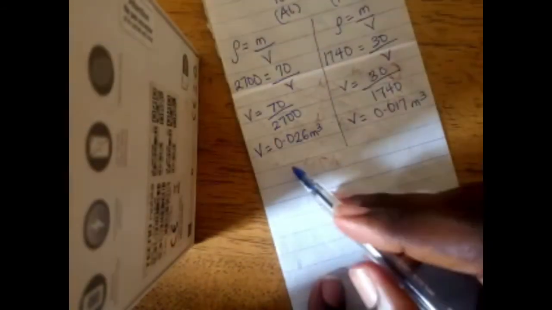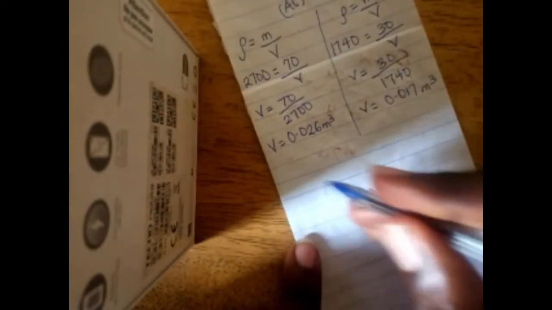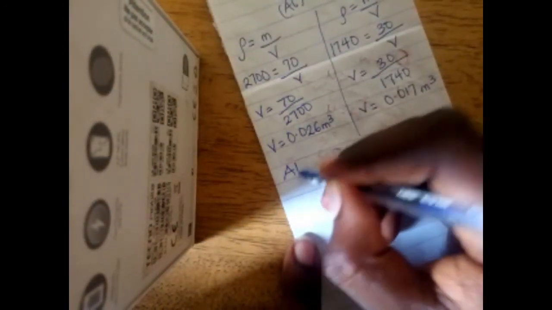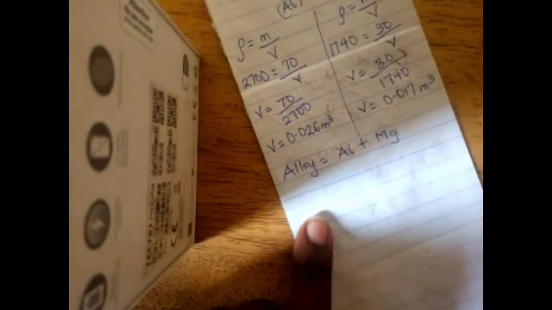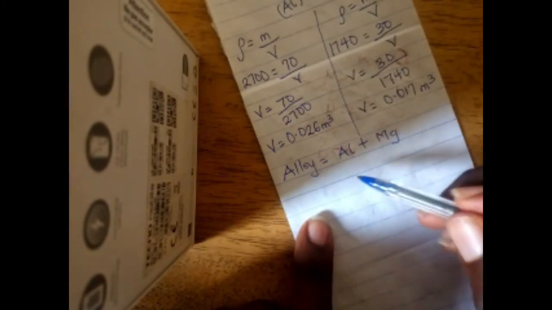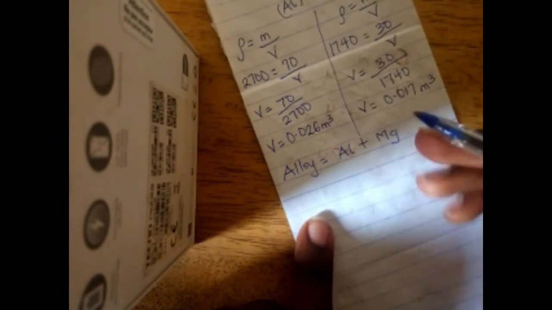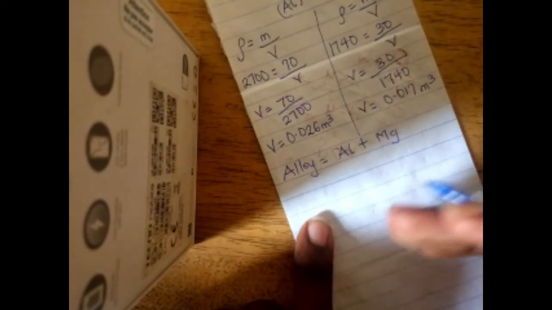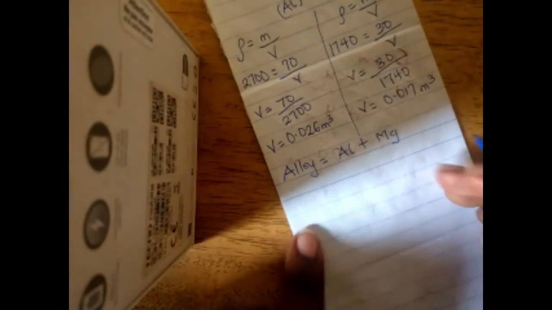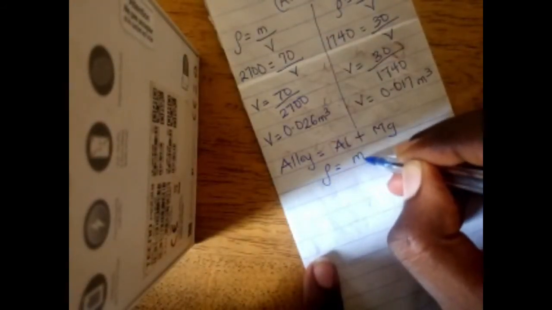Okay, we are able to find the masses and the volumes, and we have the densities. So we are asked to find the density of the alloy. The alloy now, which is a mixture of aluminium and magnesium, all we simply need to do is to add the masses and the volumes of these two metals together. So the density of the alloy now is mass over volume.